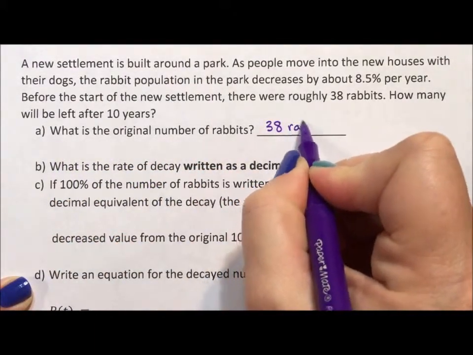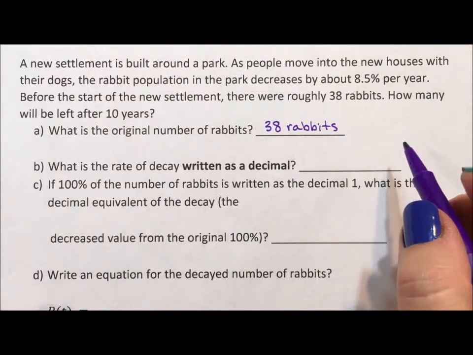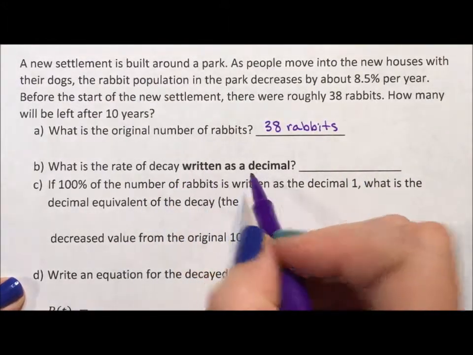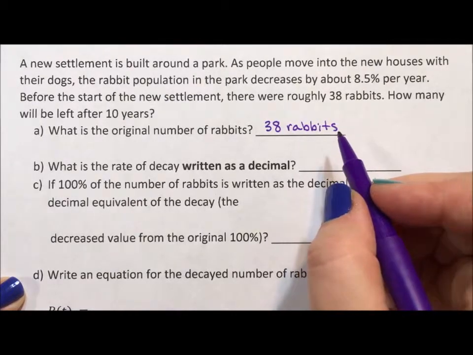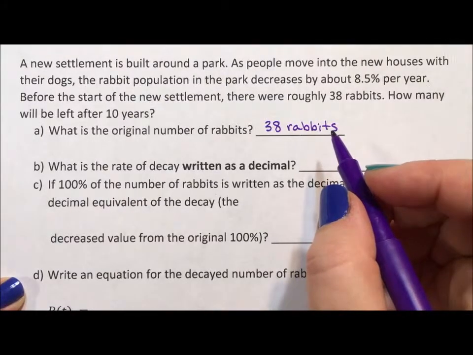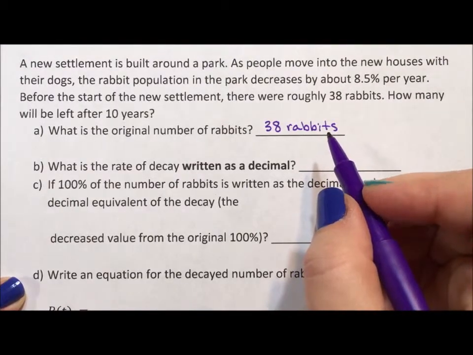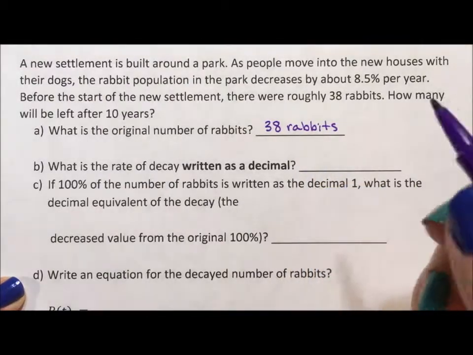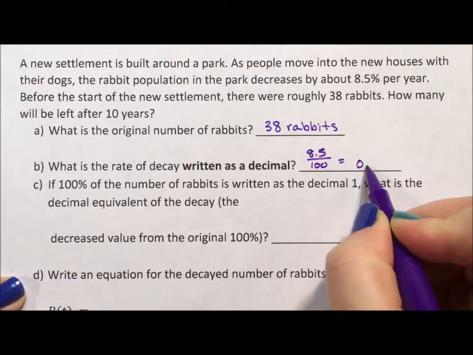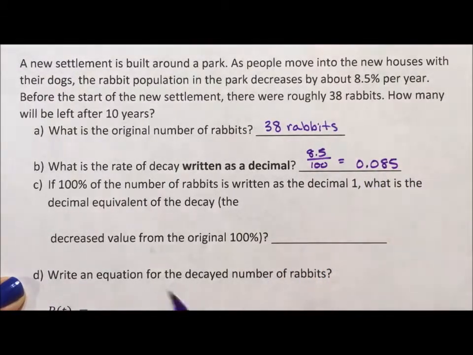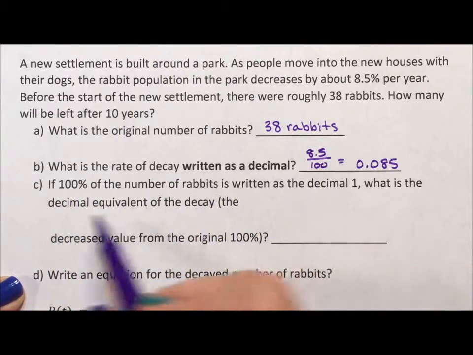You'll notice I almost always label my numbers so that the numbers have more meaning. It says, what is the rate of decay written as a decimal? So percent literally means per 100. Cent is our prefix for 100, which is why there's 100 pennies in a dollar, and we call 100 years a century. And centurions, if you're wondering, were groups of 100 soldiers. So cent means 100. So 8.5 per 100 is 0.085.